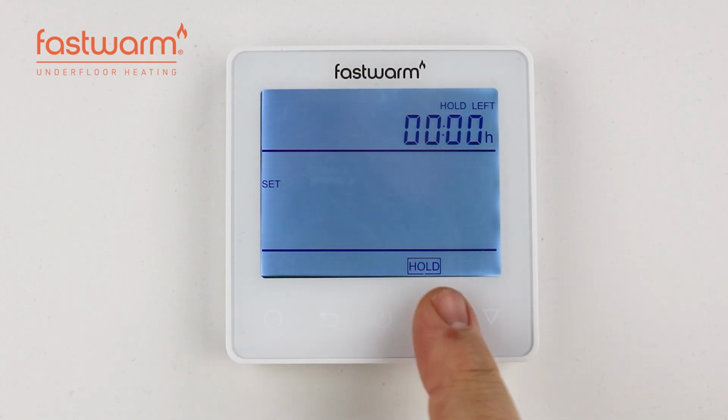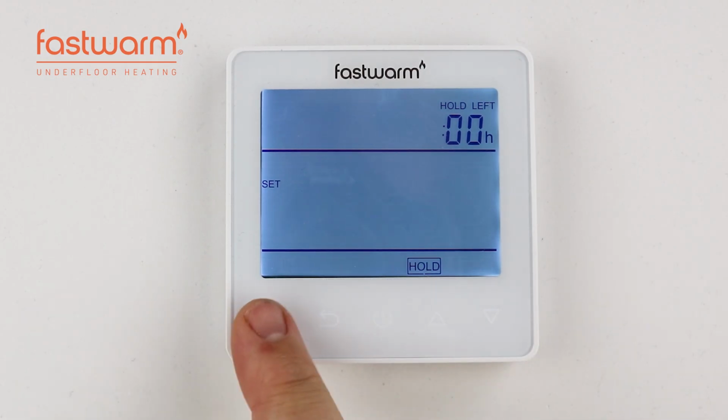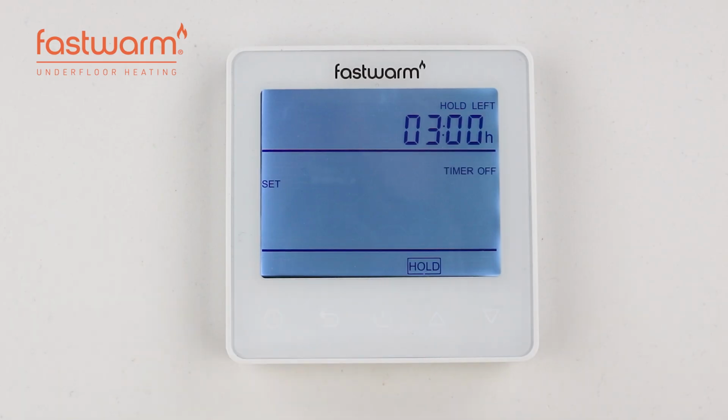Use the arrow buttons to set the hour, then press select to continue. Set the minutes and press select again to move to the mode setting. Use the up arrow to turn the timer on, then press select to confirm. Press the return button to return to the main screen.